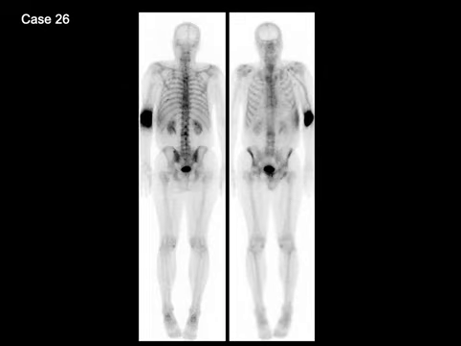Another artifact from injection infiltration. The patient was injected here in the right antecubital fossa, and we see scattered activity onto the left chest wall.